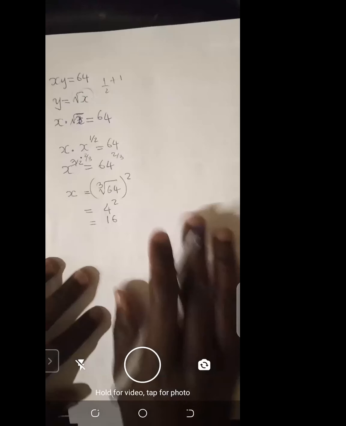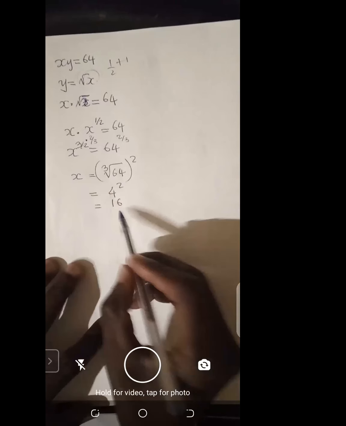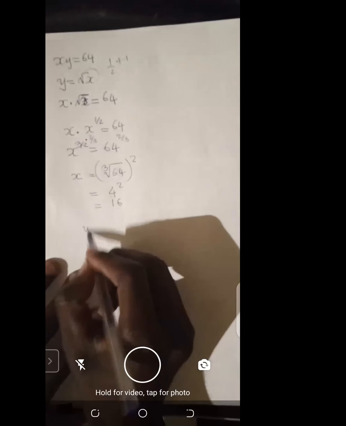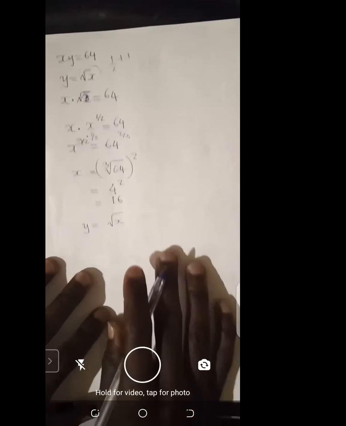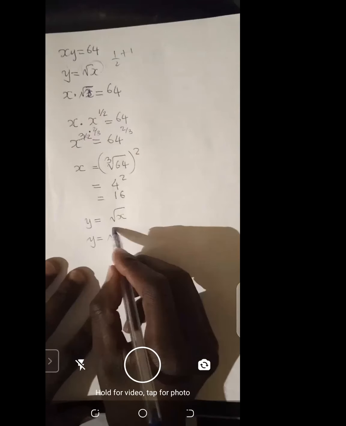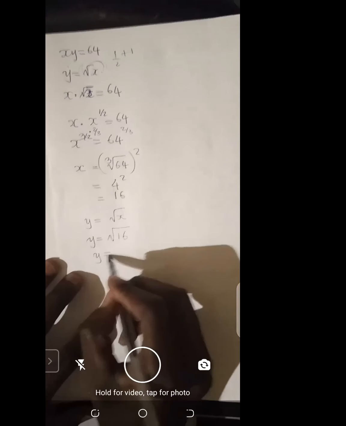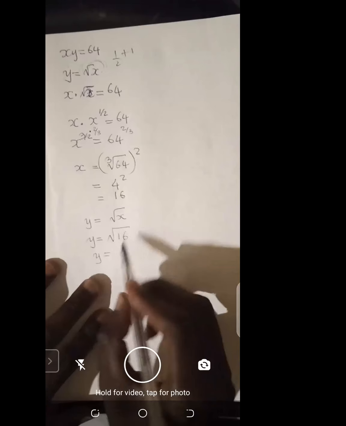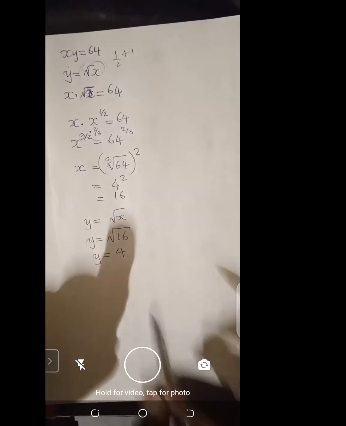And then what is the value of y when x is 16? So you have y is equal to the root of x. X is 16, y is equal to square root of 16, y is equal to 4. So they've just interchanged, which makes sense.